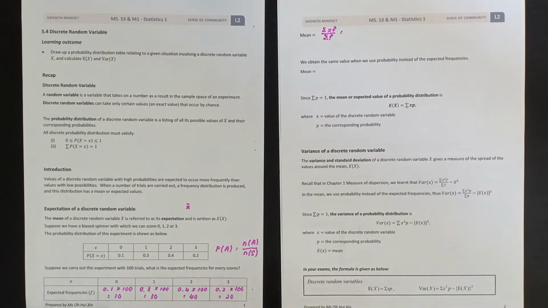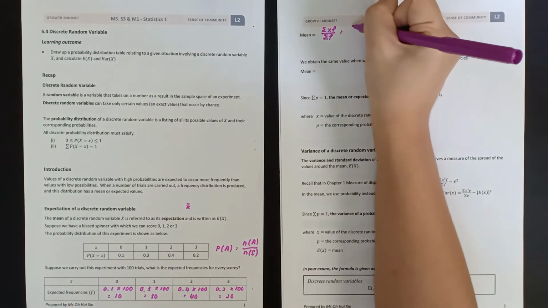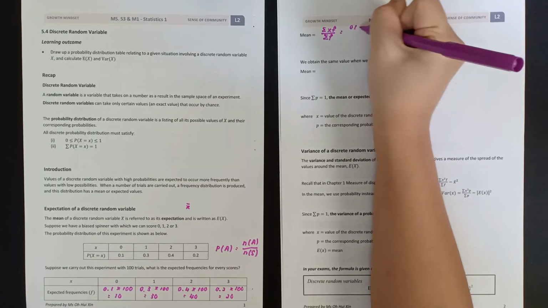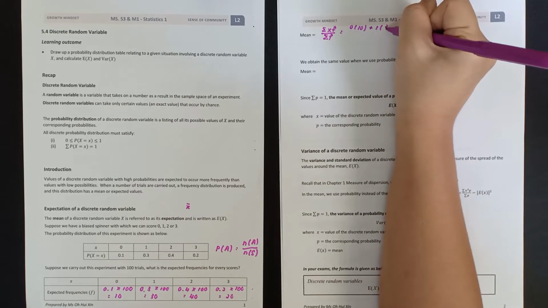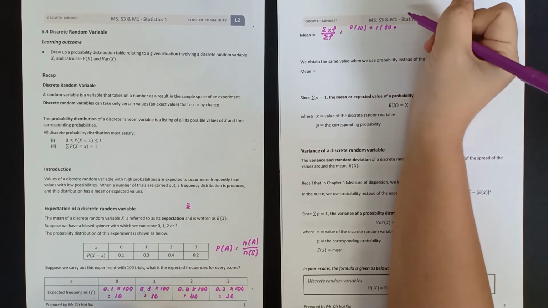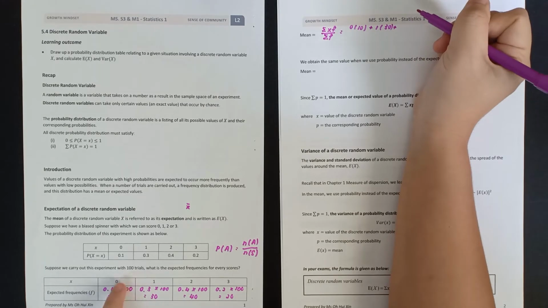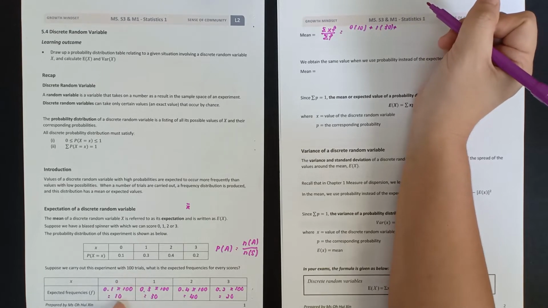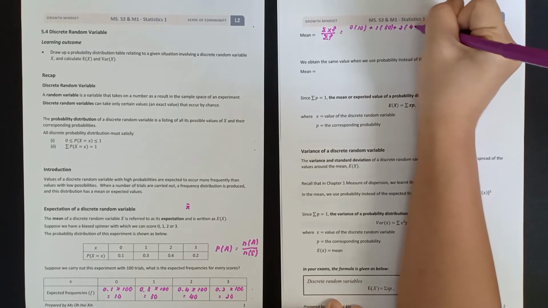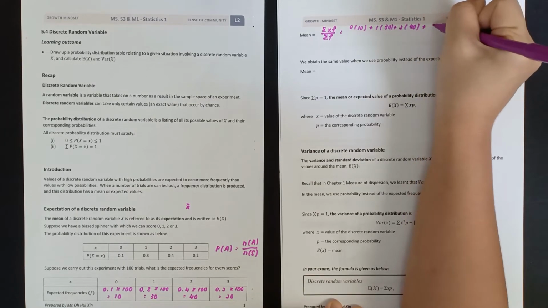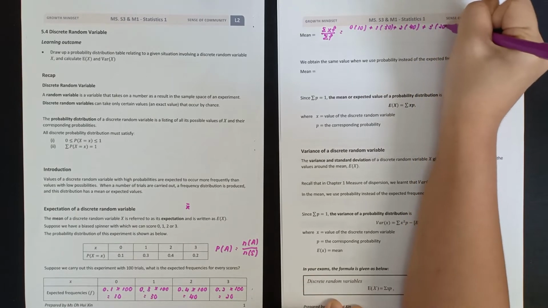Okay, so now this is the table, and we try to multiply them together. This is the frequency, this is the x. So I have 0 times 10, and then plus 1 times 30. I hope you know what I'm doing here. It's basically using every x times the f, and then plus 2 times 40, and also plus 3 times 20.